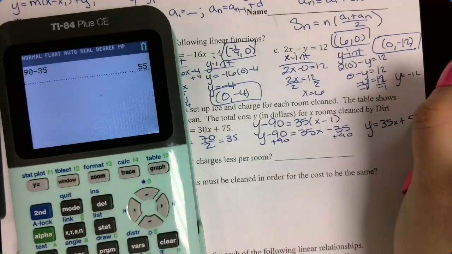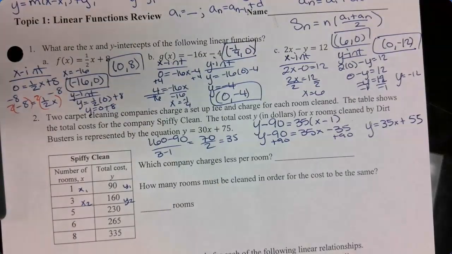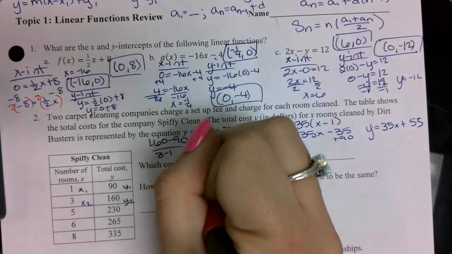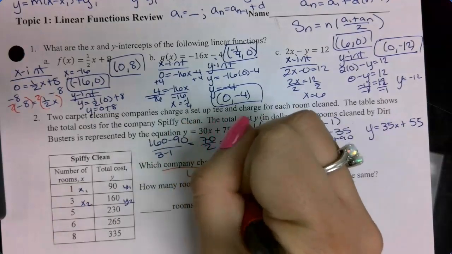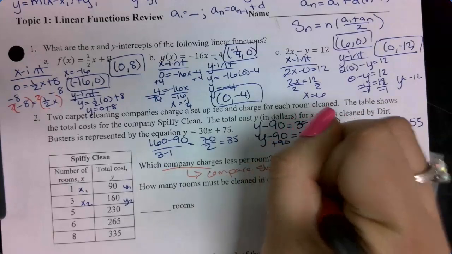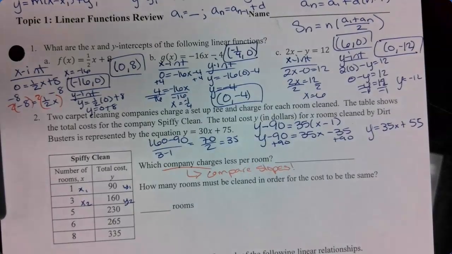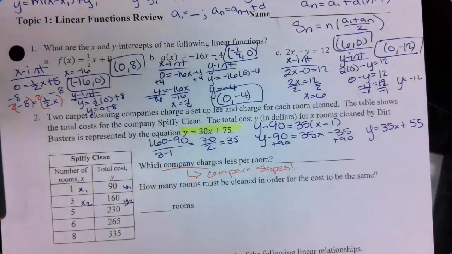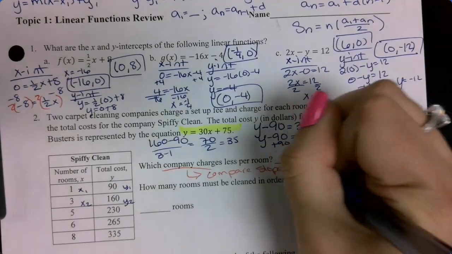55. So when I'm comparing to see which company charges less per room, I want to compare slopes. The equation they gave me was 30, and the equation I had is 35. So 30 is the smaller slope. That is Dirt Busters.